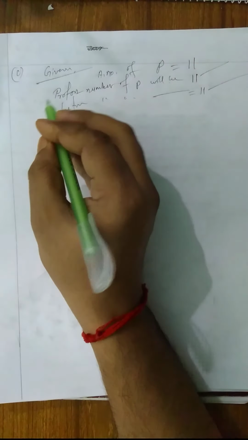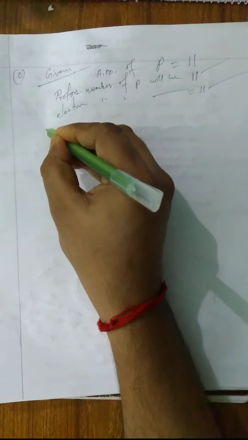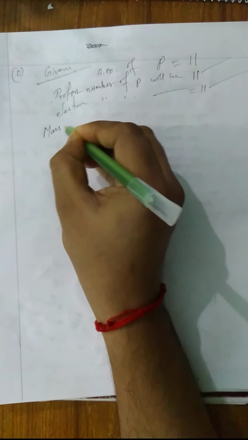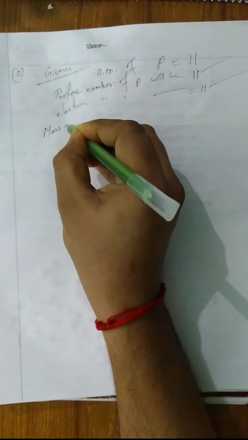So the proton number is 11, the electron number is 11. Now the neutron number. We know mass number is equal to proton number plus neutron number.